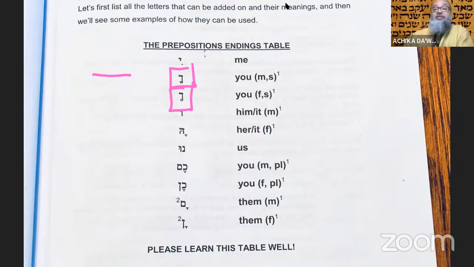Figure it out for yourself. So you have masculine and you have feminine, so laka and lak. When it's a male, he's a third person, him or it: third person masculine singular. So if I put a lamed on the front of this, it says lo. That's how you would pronounce that.